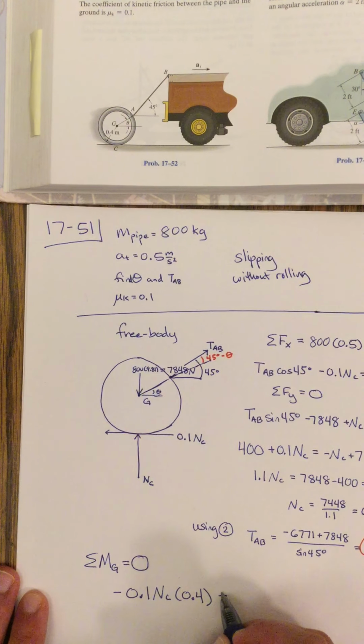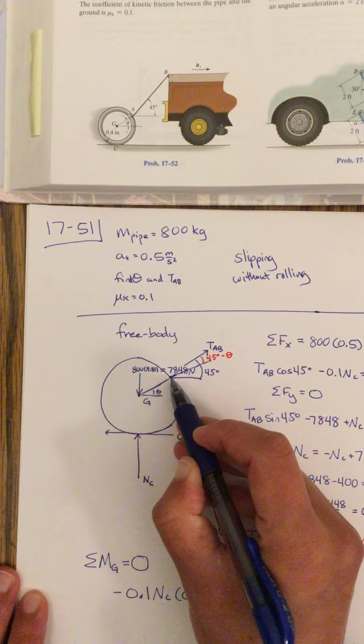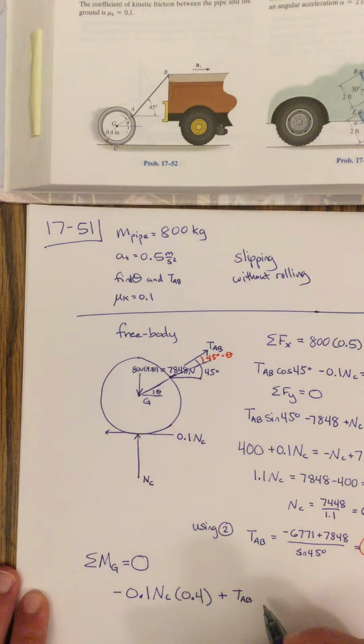So that's plus T_AB, times the distance between here and here, that's the radius, which is 0.4, and then sine of 45 degrees minus theta.